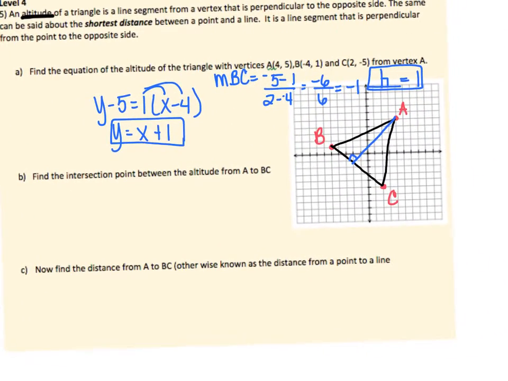Okay? Now it says find the intersection point between the altitude from A to BC. So what we want to do is find the equation of BC and find out where the altitude meets line BC. So we would use either substitution or elimination, or we could graph the two lines after we finish writing the equation of it in our calculator.